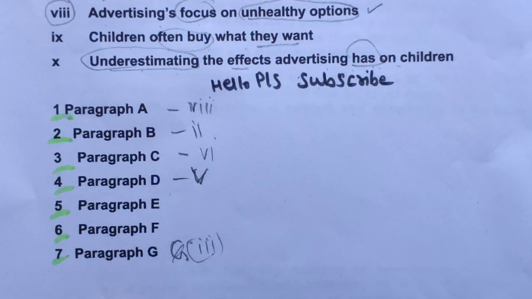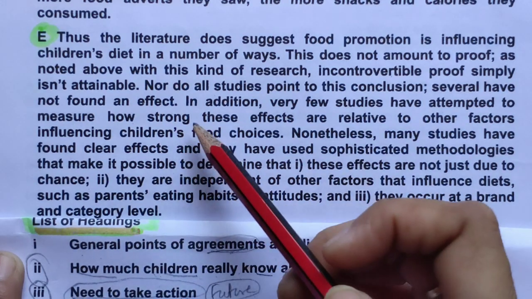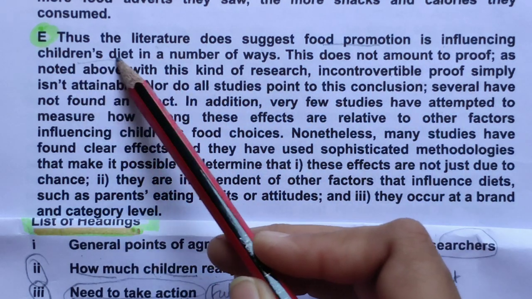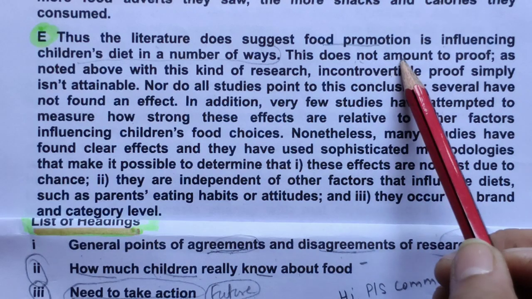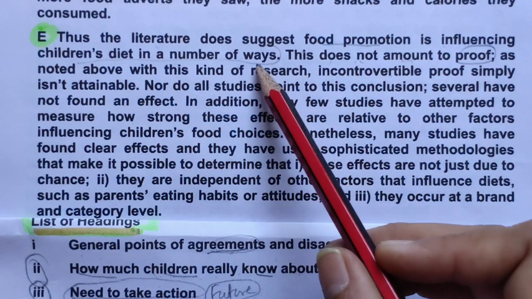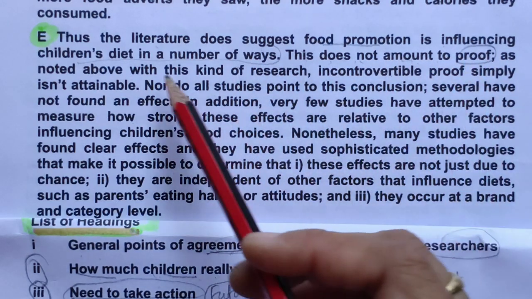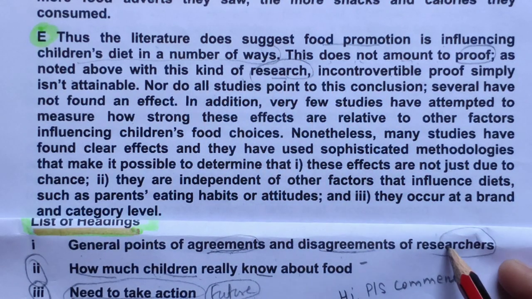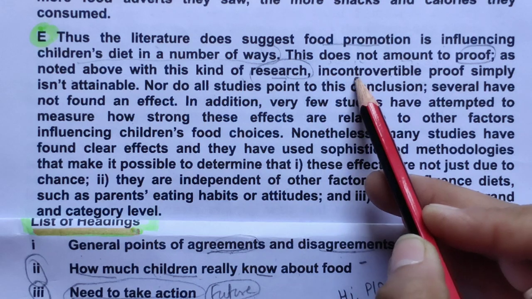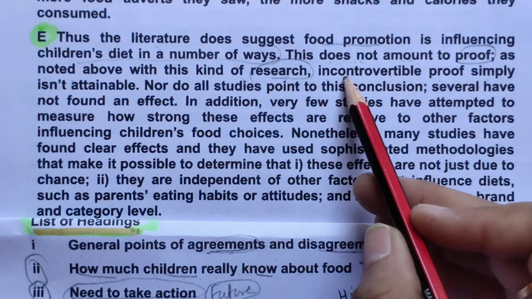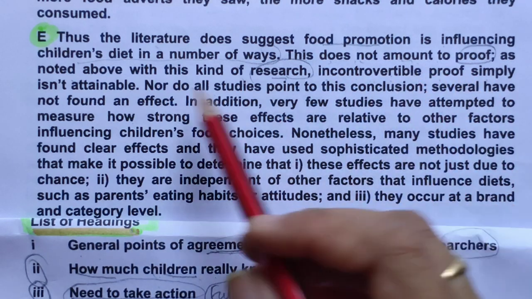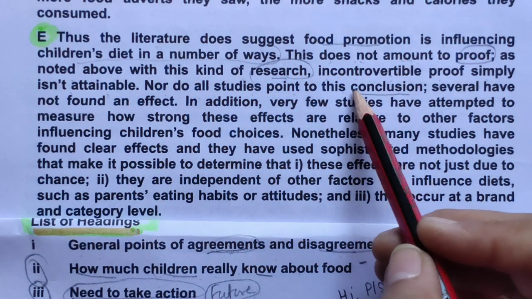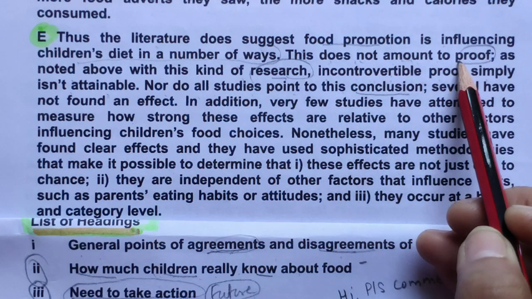Now we have left 2 paragraphs. Now let's read E paragraph. Literature does suggest food promotion is influencing children's diet in a number of ways. Okay, this does not amount to proof. This does not amount to proof means that is not sufficient proof. As noted with this kind of research, okay, research word is there. So in first it was research. Incontrovertible proof, simply not reliable proof, you can say, isn't attainable, nor do all studies point to this conclusion. It means, okay, so that does not amount to proof.